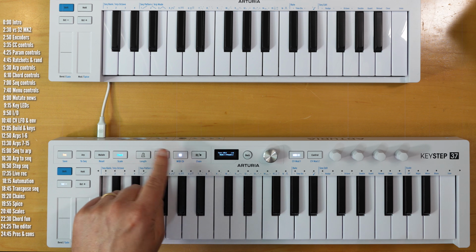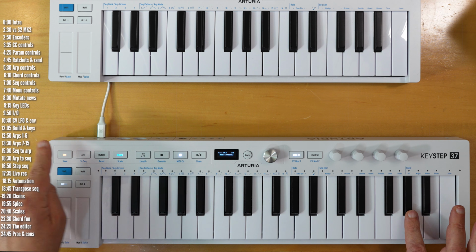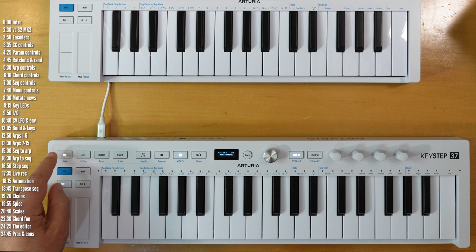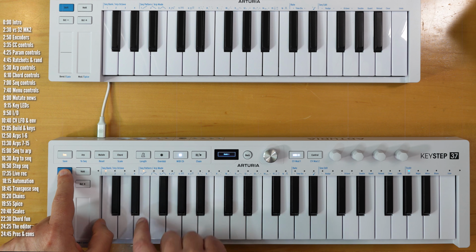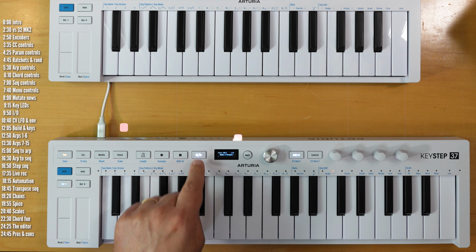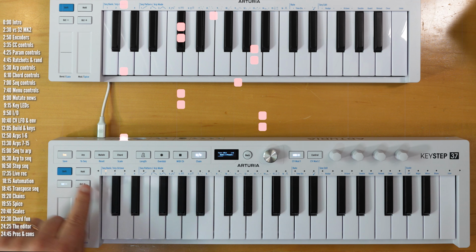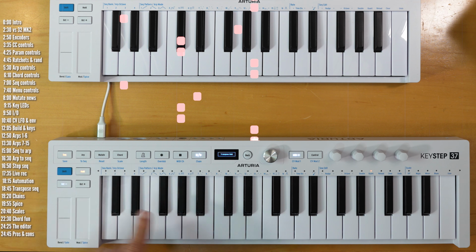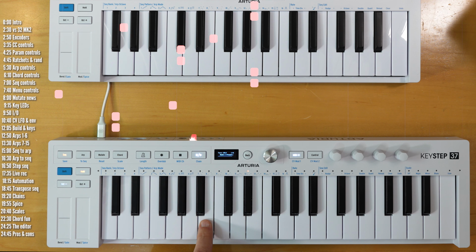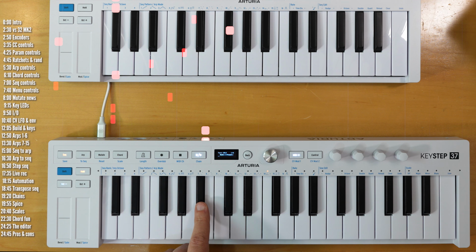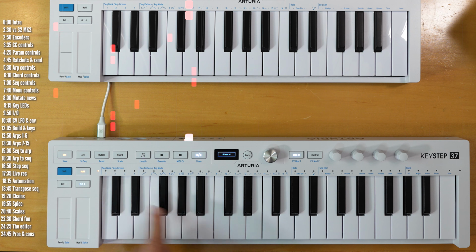So for example, if I were to go into a no scale situation and again choose factory 1, pattern 1, which we're familiar with by now. So if I was to transpose this one semitone, it would just shift down or up.